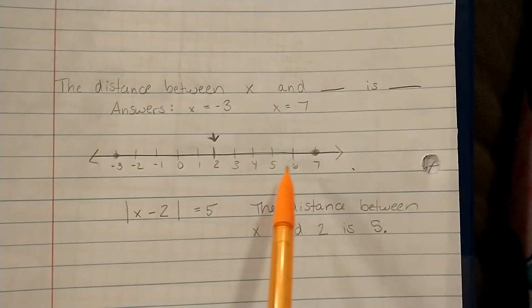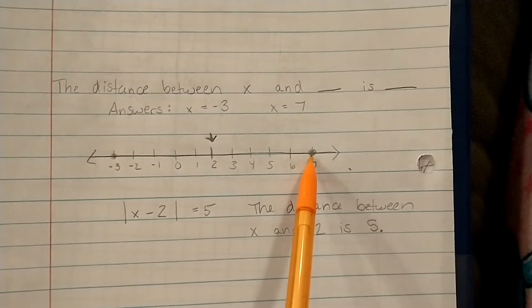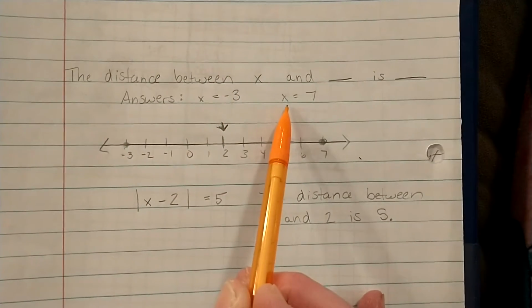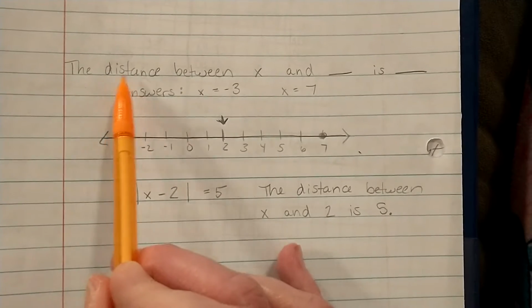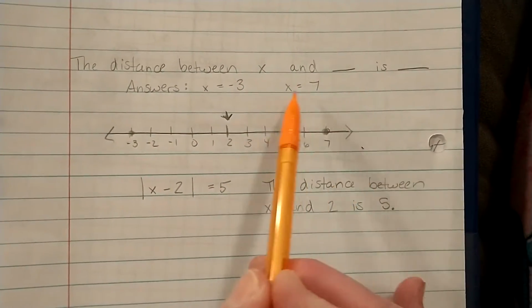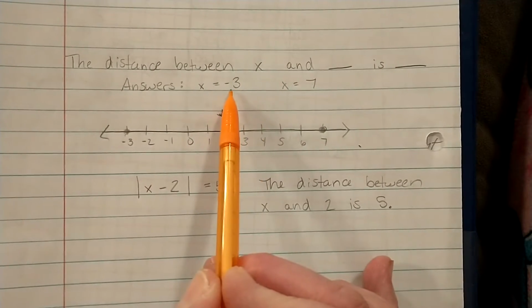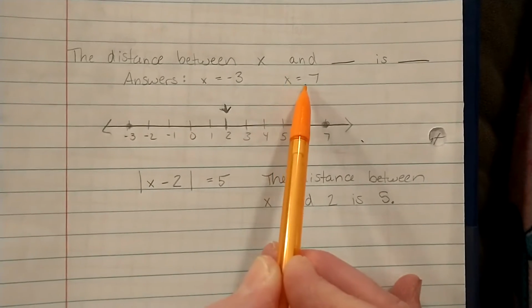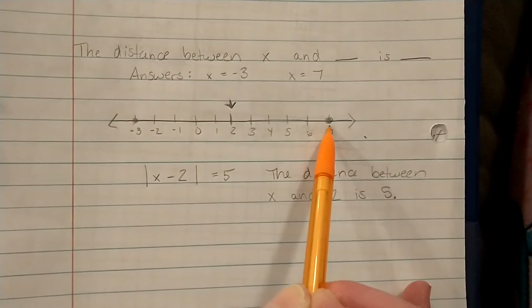So we drew a number line and we put a dot at 7 and a dot at -3, because that's where our answers were. And we want to know what the distance between x and something is. Well, in this case, let's start with x as -3, that's down here, and x as 7 is up here.